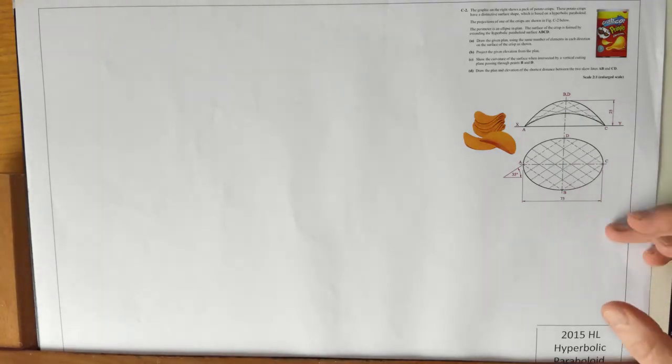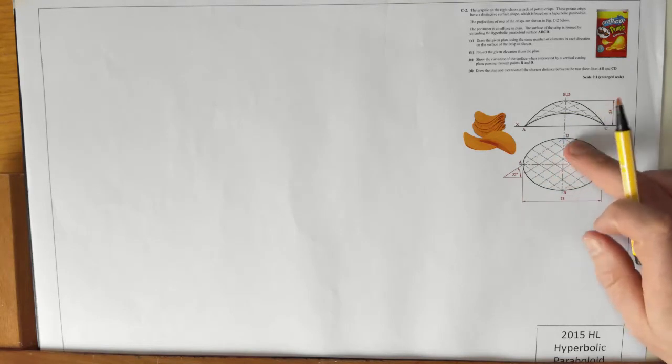So this is a higher level question. It's 2015 hyperbolic paraboloid, and I suppose one of the typical things that's different in a higher level question is you'll have to extend out the lines of the hyperbolic paraboloid. If it was yesterday's question, we'd only have been given this diamond shape within the purple bit, I would be given these two lines here. We wouldn't have this outer shape.